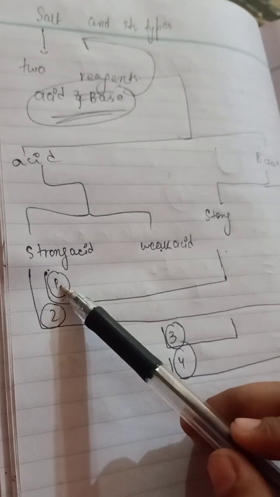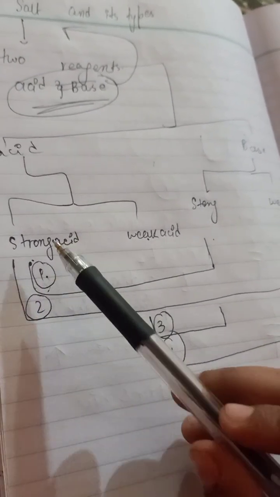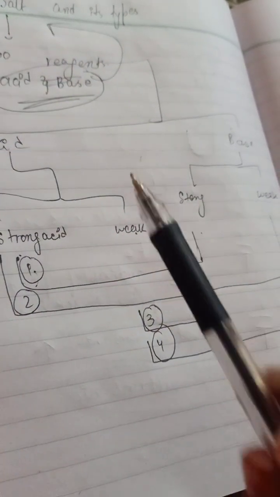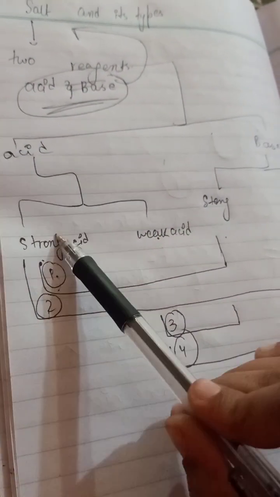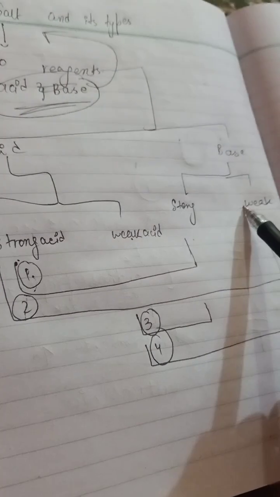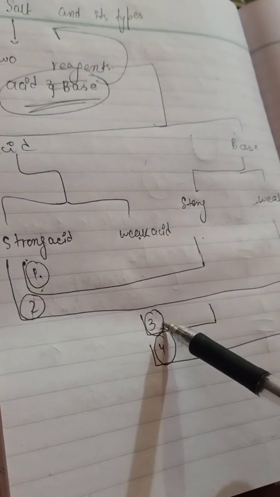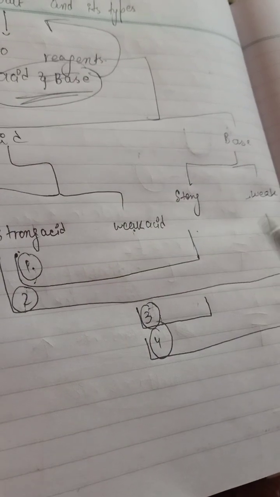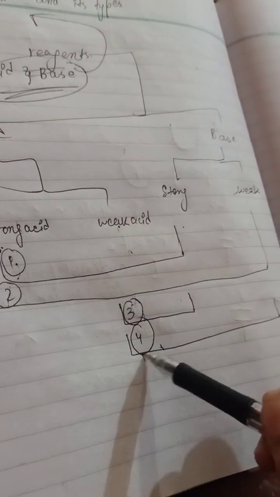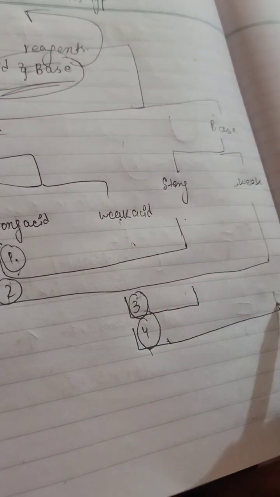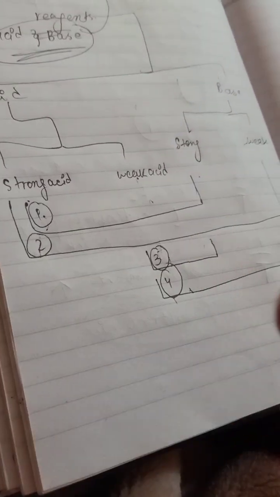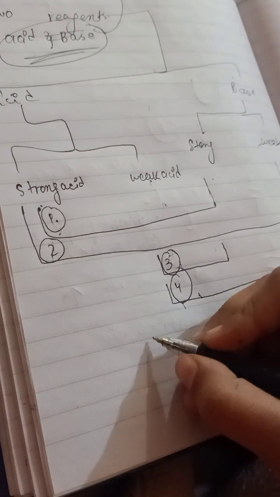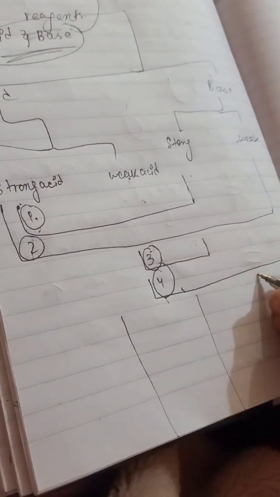So first one we are having is the salt of strong acid and strong base. Second, the salt of strong acid and weak base. Third, the salt of weak acid and strong base. Fourth, the salt of weak acid plus weak base. We will understand one by one with the example. Let me tell you guys about the strong acid and strong base.